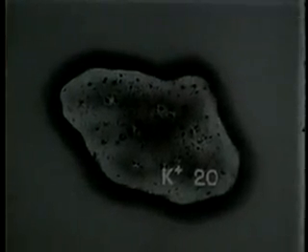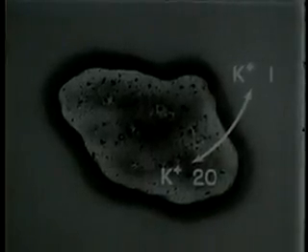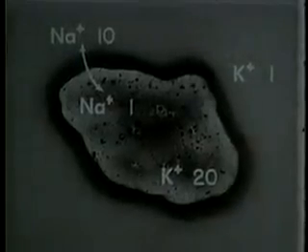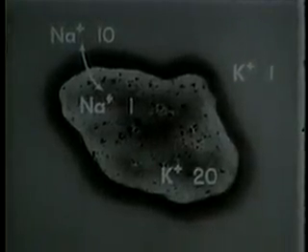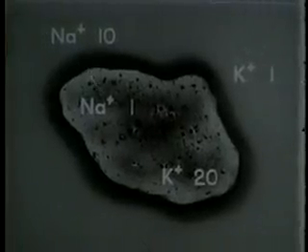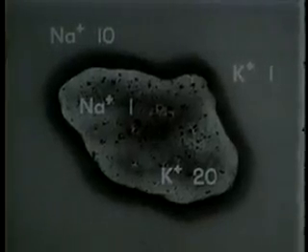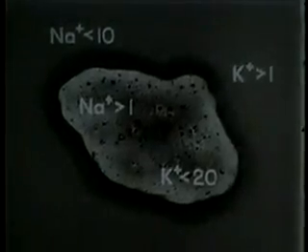It is known that under normal conditions, the concentration of potassium within a living cell is about 20 times greater than outside the cell wall. Conversely, the concentration of sodium is 10 to 1 in the opposite direction. These relationships are known to remain constant under normal conditions, but to change with alteration in the extracellular environment.